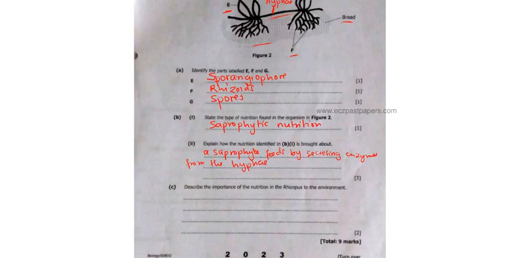And then these enzymes hydrolyze the substrate, and the saprophyte absorbs the end product.